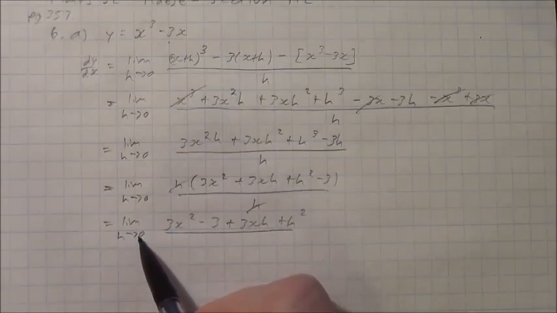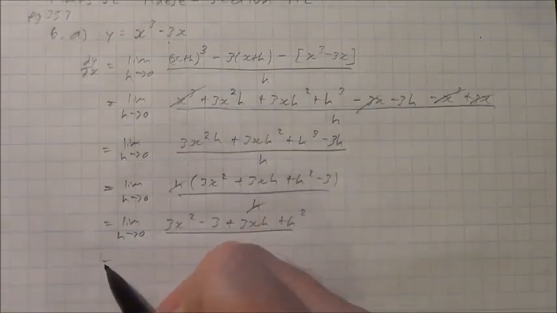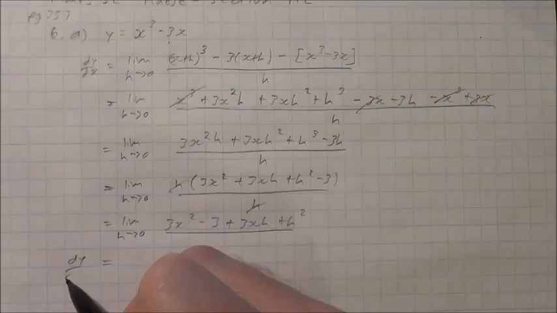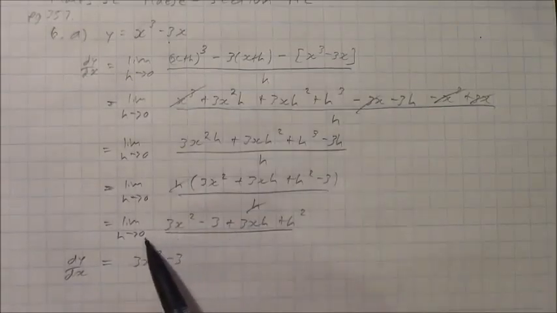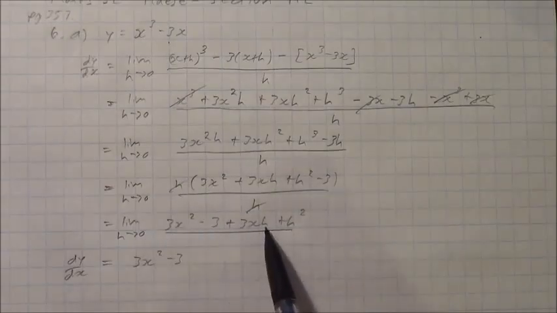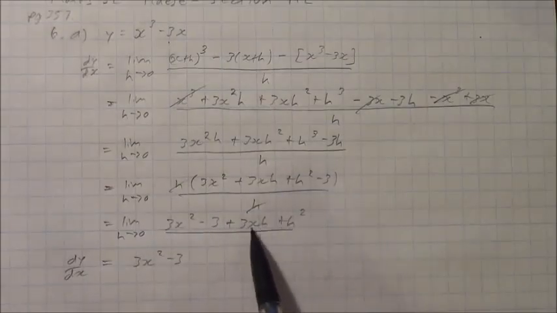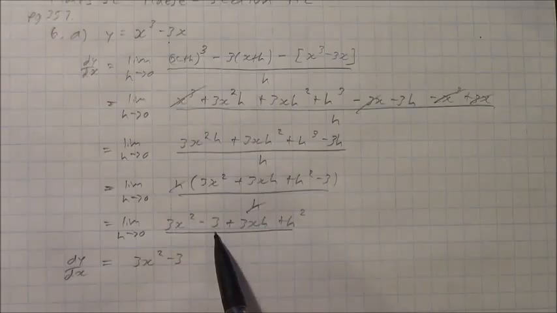And now we substitute 0 in for h, and then dy by dx gives us 3x squared minus 3, because when h is 0 substituted in for h here and here, those two terms become 0, so we're just left with 3x squared minus 3.